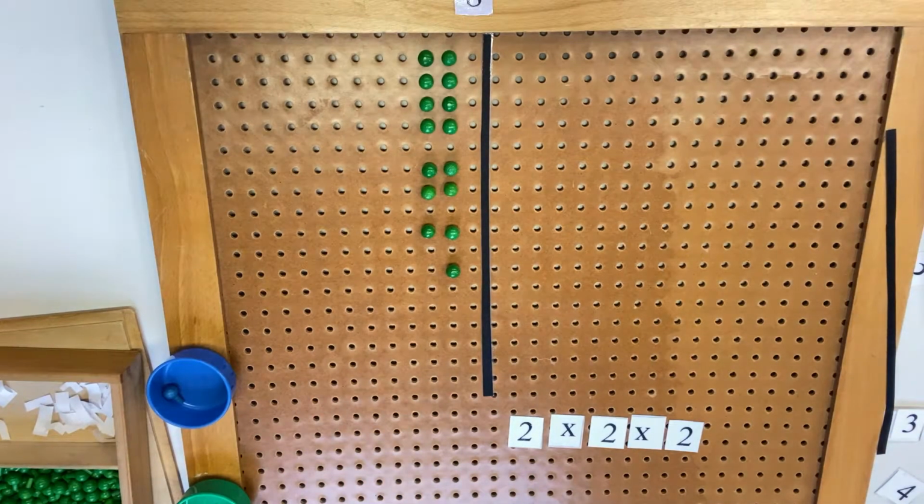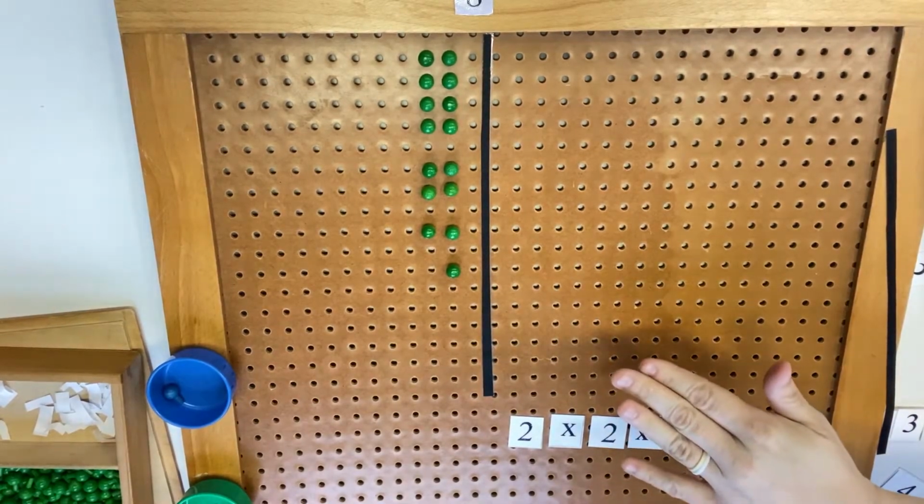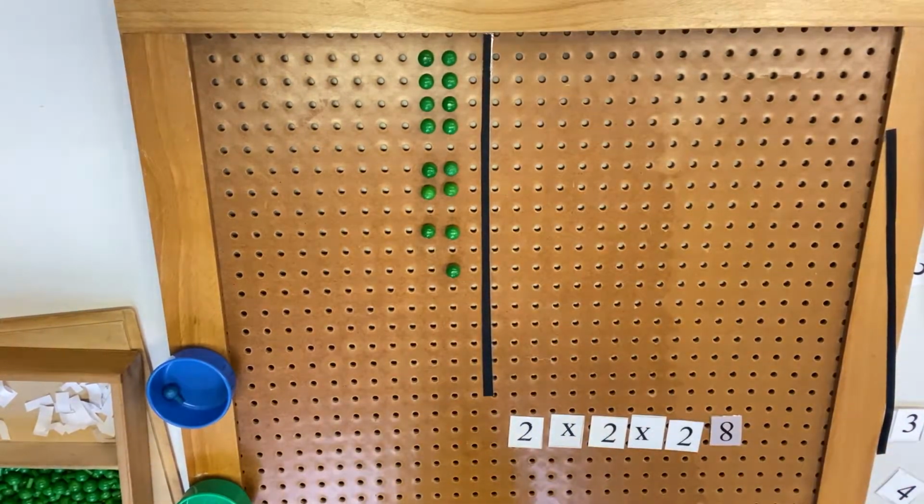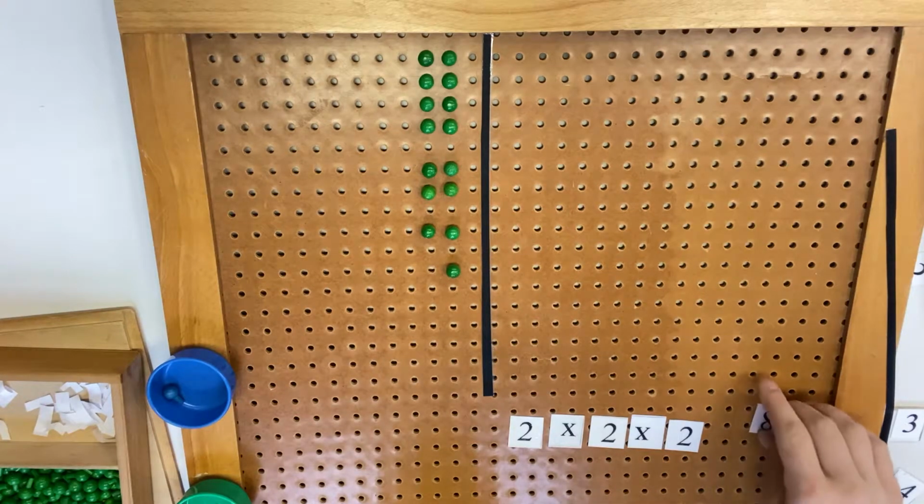See that? Equals 8. Move that over. It equals 8 because 2 times 2 is 4 and 4 times 2 is 8.